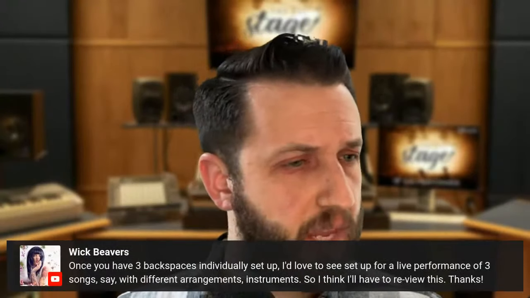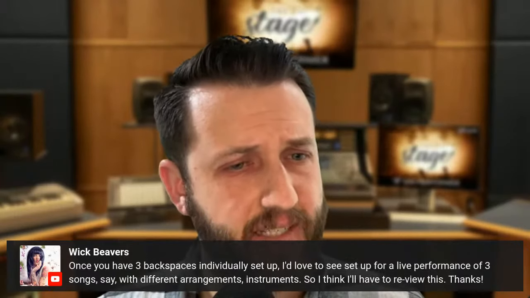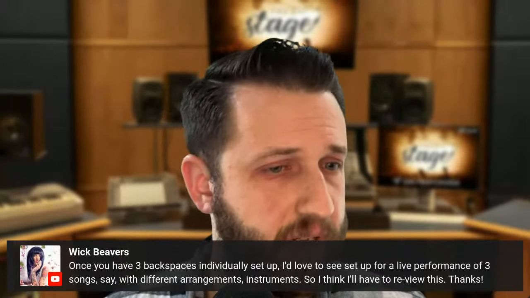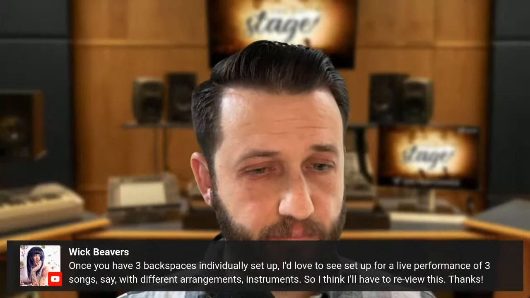We've got a great question coming in here. Let's see. Wick Beavers. Let's pull it in here. Okay. Once you have 3 Rackspaces individually set up, I'd love to see set up for a live performance of 3 songs, say with different arrangements and instruments. So I think I'll have to review this. Yeah, absolutely. We can do that.